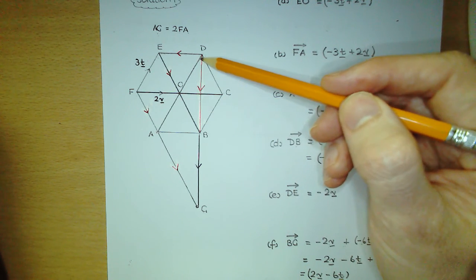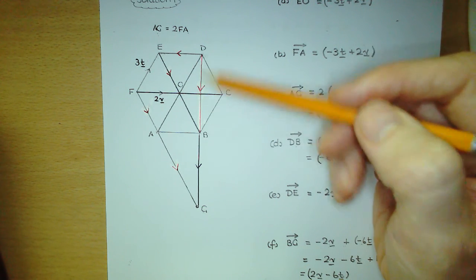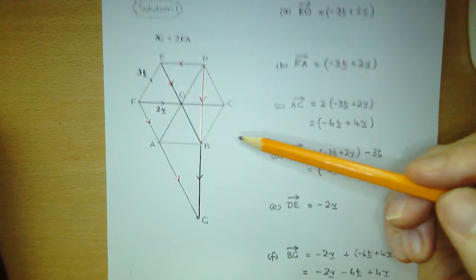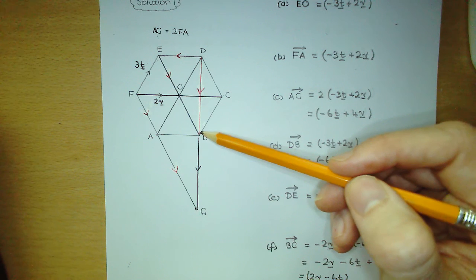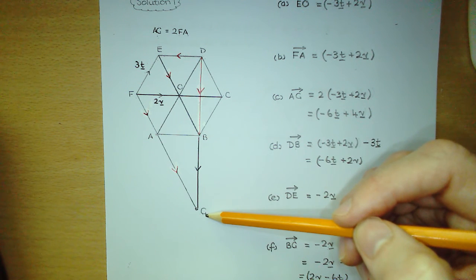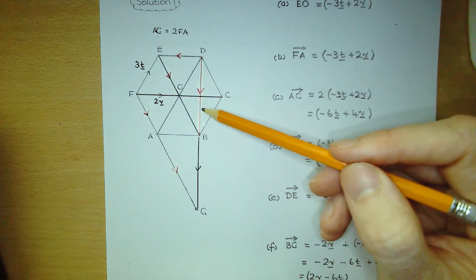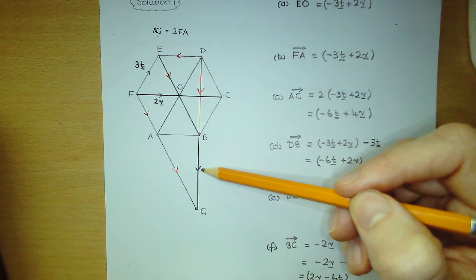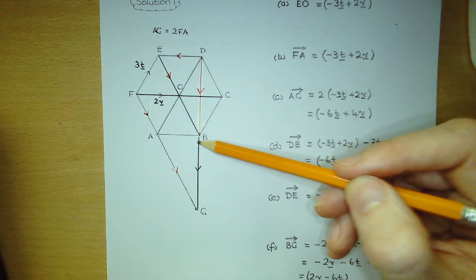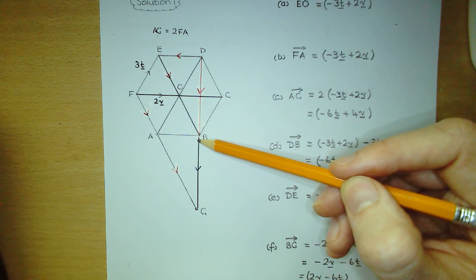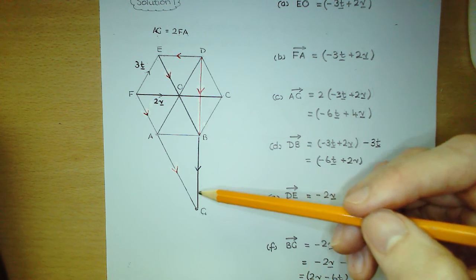We're going to get the displacement vector joining D to B, which we've already done, and the displacement vector joining B to G, which we've also done. Hopefully we'll be able to show that these two displacement vectors are parallel, and if they're parallel and B is the common point in each vector, then the 3 points have to lie in the same straight line.